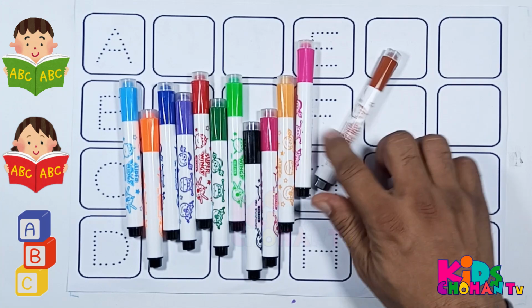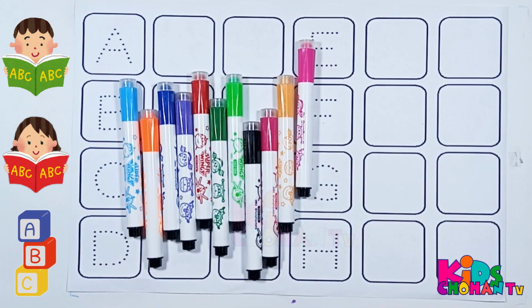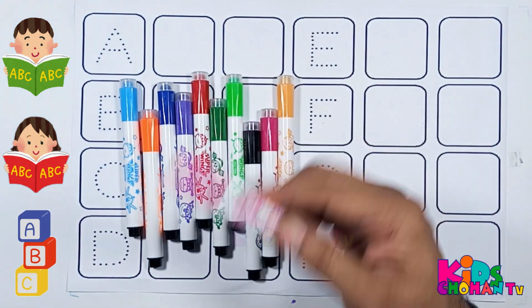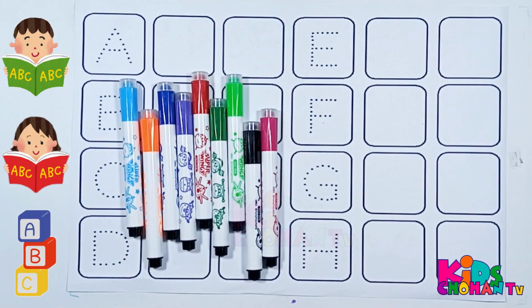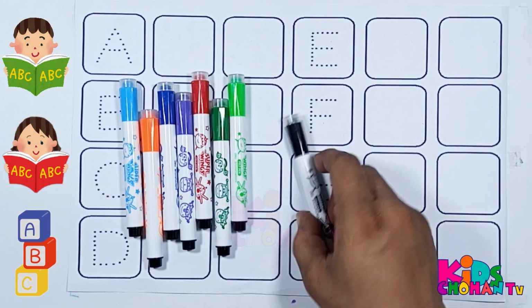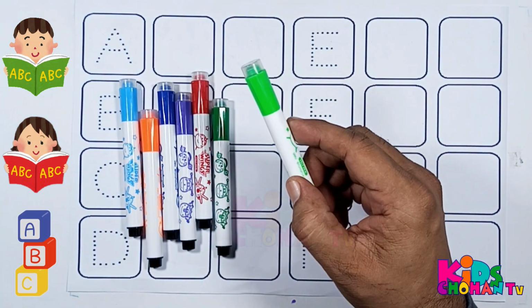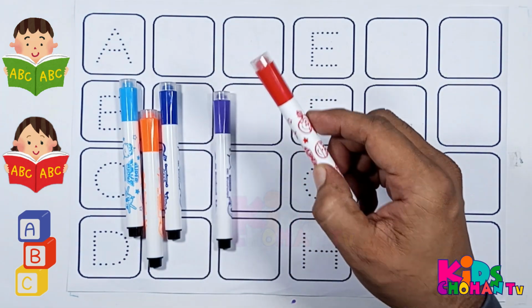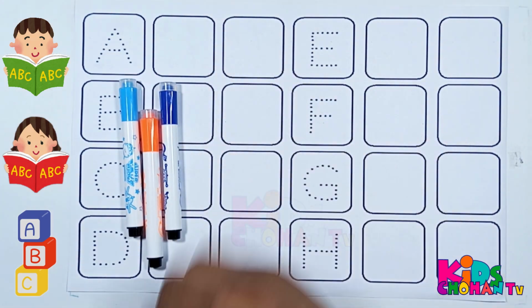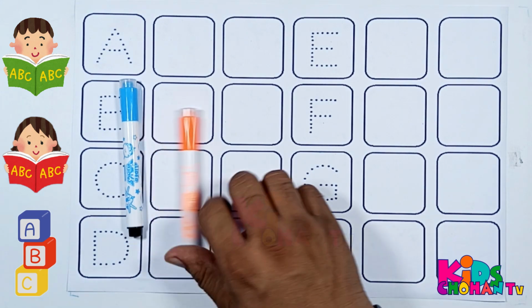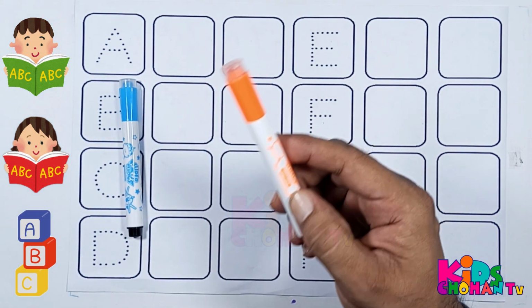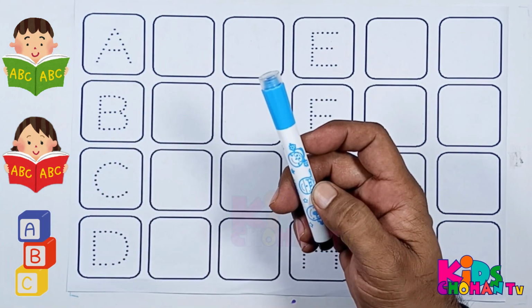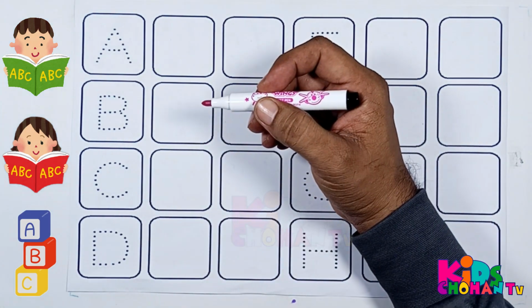Let's learn colors name. Brown, pink, yellow, pink, black, light green, green, red, violet, blue, orange, and sky blue color. Let's start.